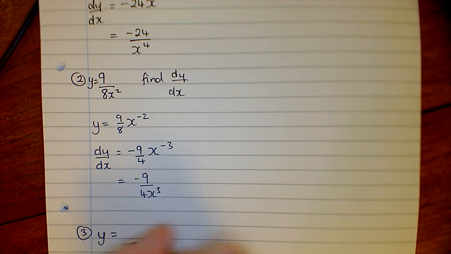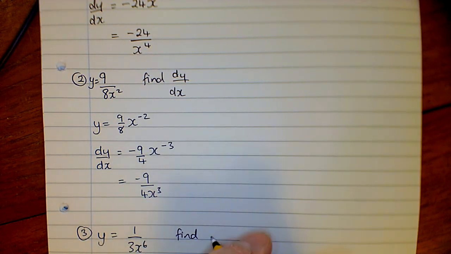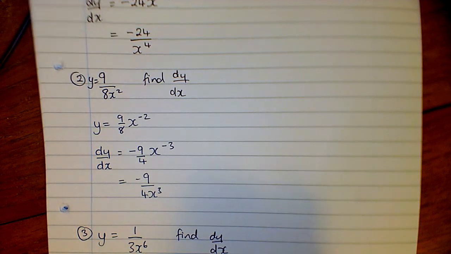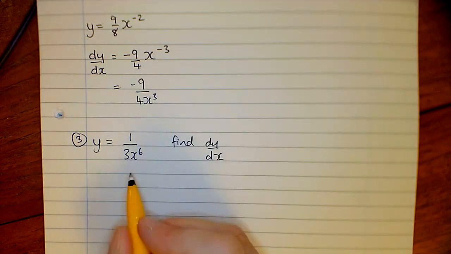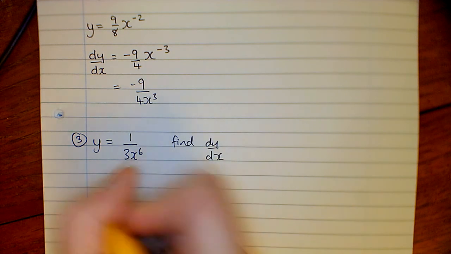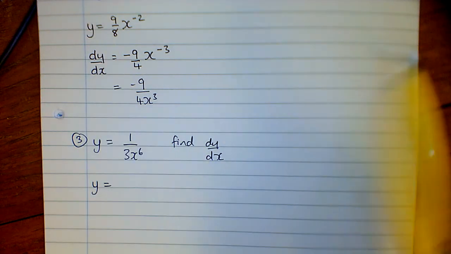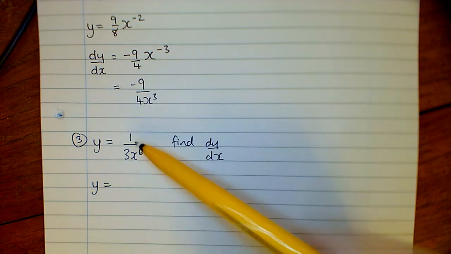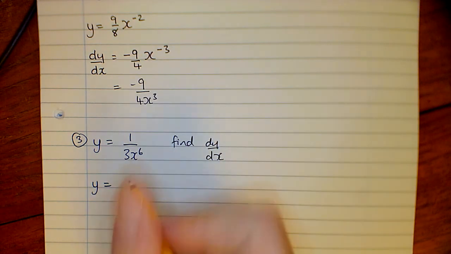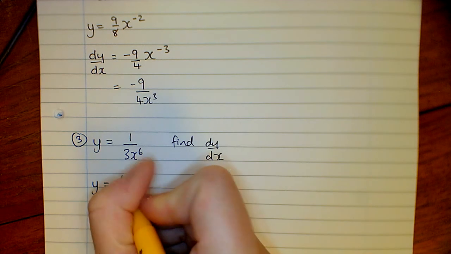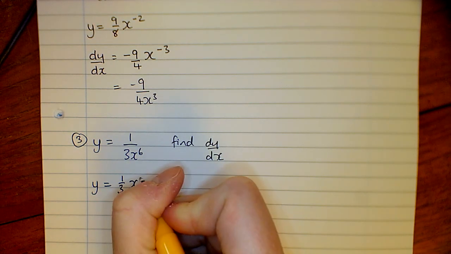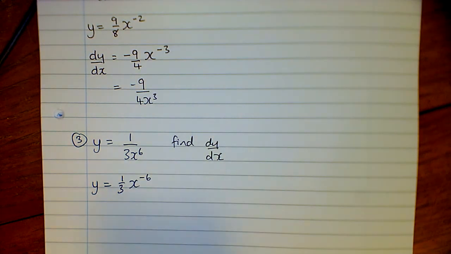Our third one, y equals 1 over 3x to the power of 6, find dy by dx. Again, we're bringing the x up. For some reason in this type of question, people always try and bring the 3 up as well. They seem to be okay with leaving the 8 down here when there's another number in the top, but when there's a 1 on the top, people just make this common mistake all the time. So that's a third x to the power of minus 6.